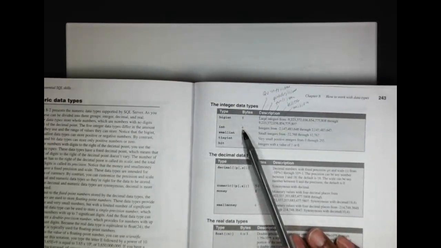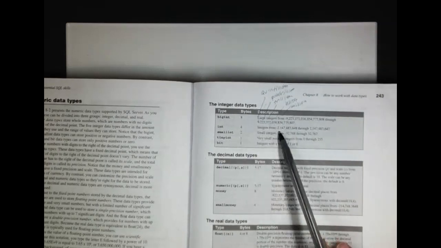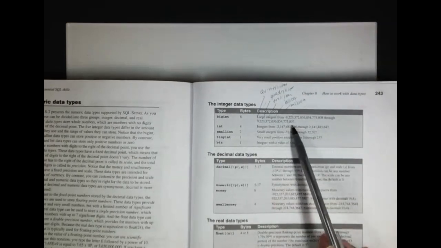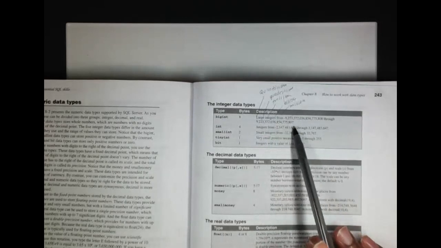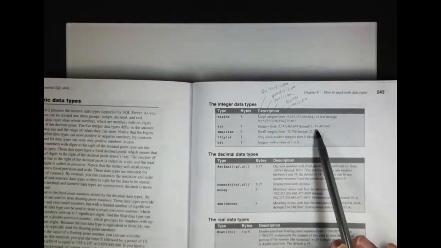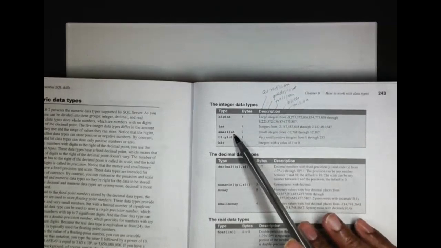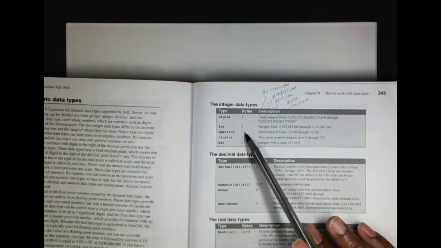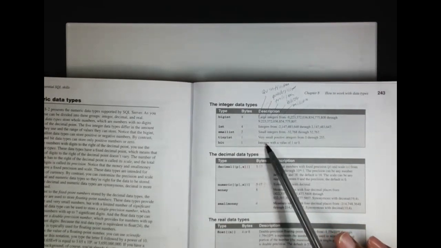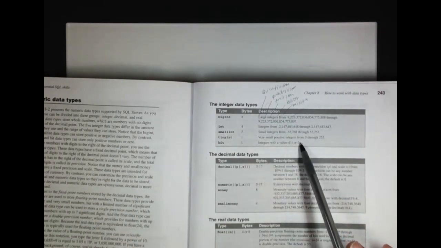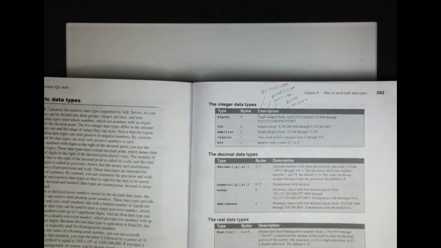Integers are 4 bytes, and I think I'm going to make another video to show you where these numbers come from, this 9 quintillion, this 2 billion number. So integers are 4 bytes, and they store numbers up to 2 billion and some odd numbers. A smallint is 2 bytes. A tinyint is 1 byte, and a bit is just going to hold a value of 1 or 0 to represent on or off.